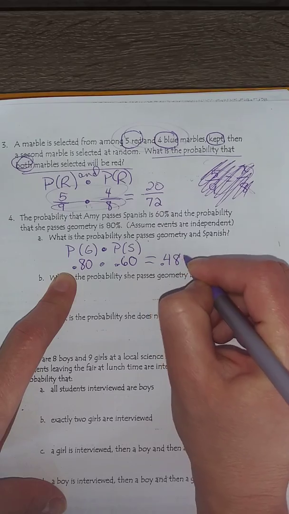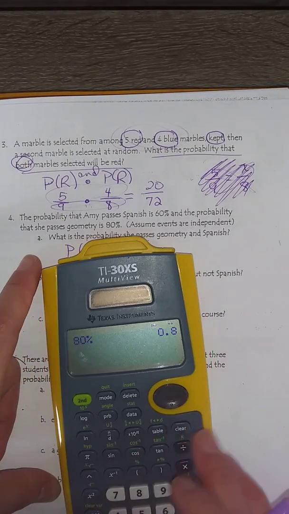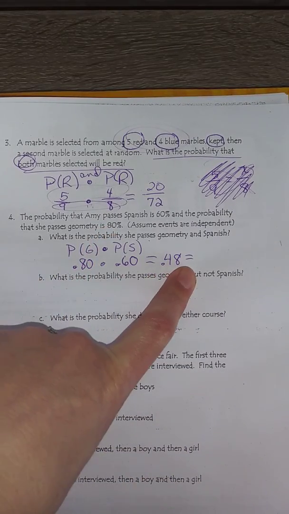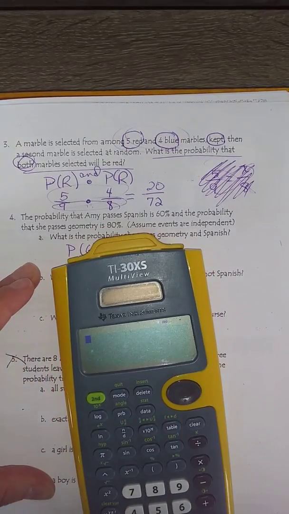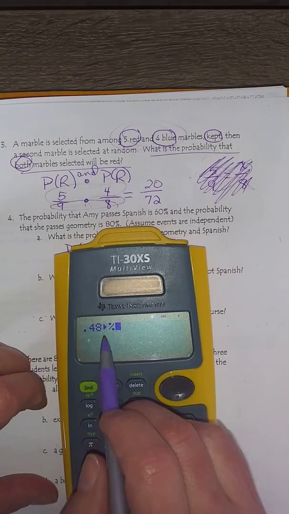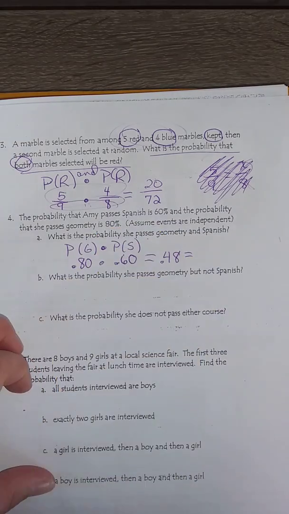0.48. And some good review. If you don't remember how to change that back to a percent, if the question gives you numbers in percent, then you should give the answers in the same format. So 0.48, change it, triangle, change it to percent, is 48%.